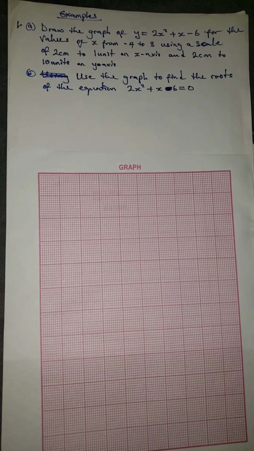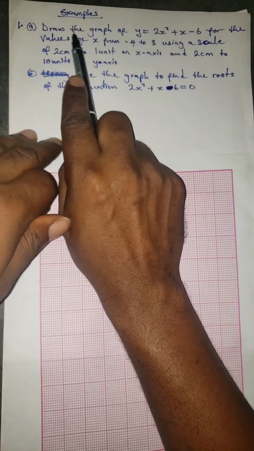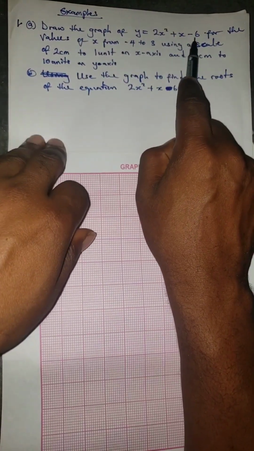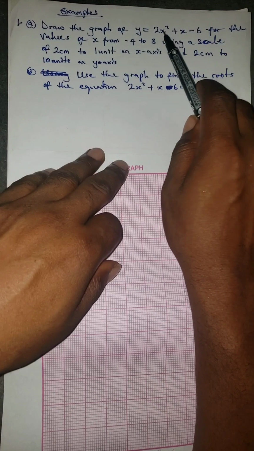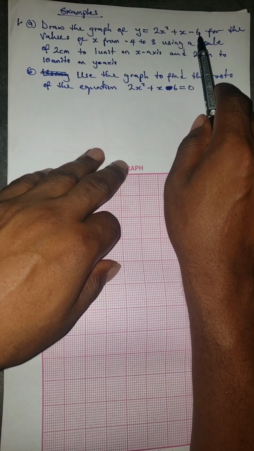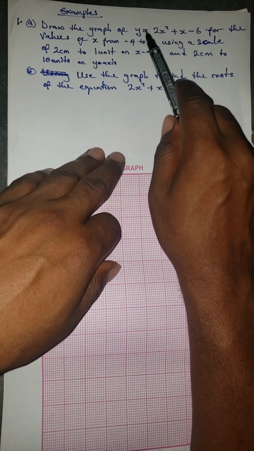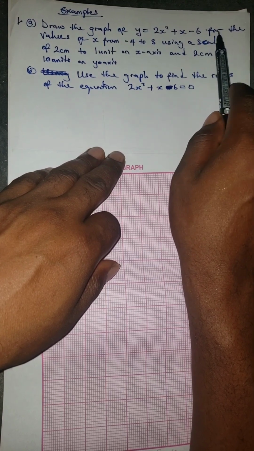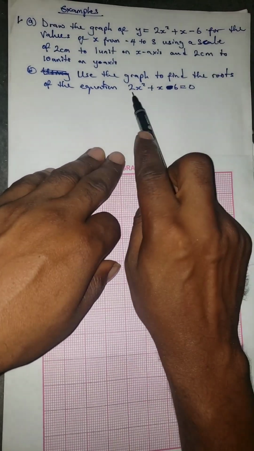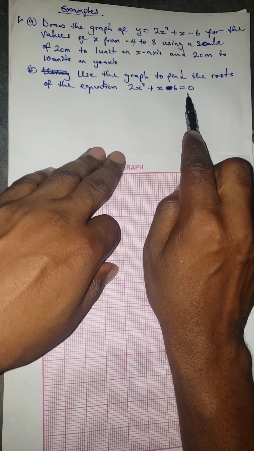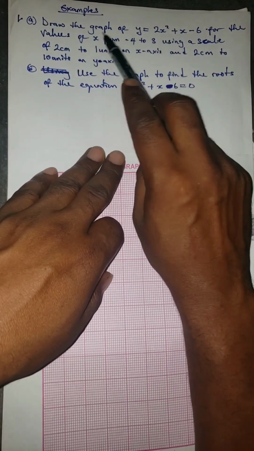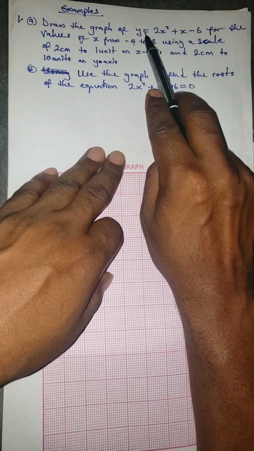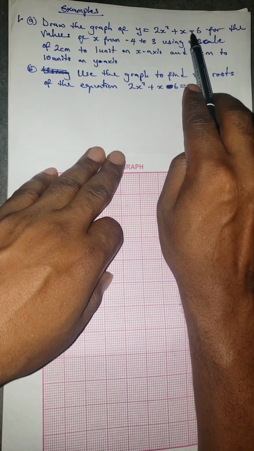In this example, you are given a graph to plot. You remember I told you that they will not give you a quadratic equation that is equal to 0 to plot. It will be equal to y, so that when you plot the curve, you can use the curve to now find your equation. So you can see that you are asked to draw the graph of y equals 2s squared plus s minus 6.